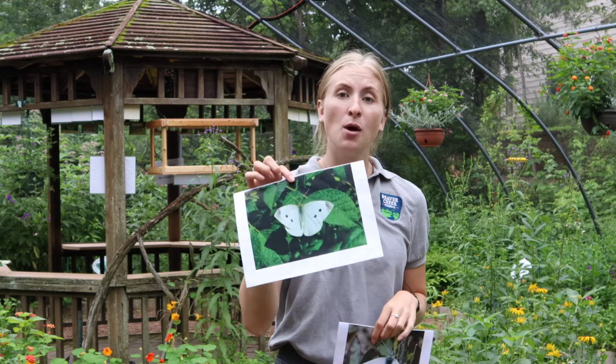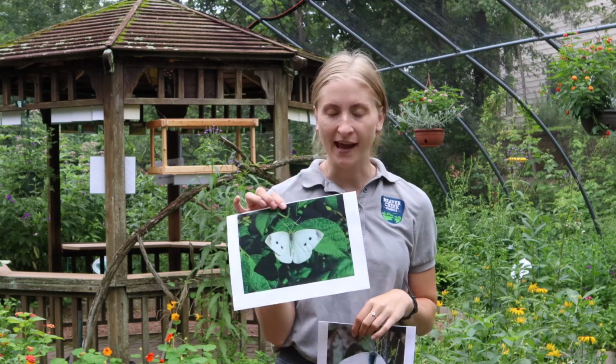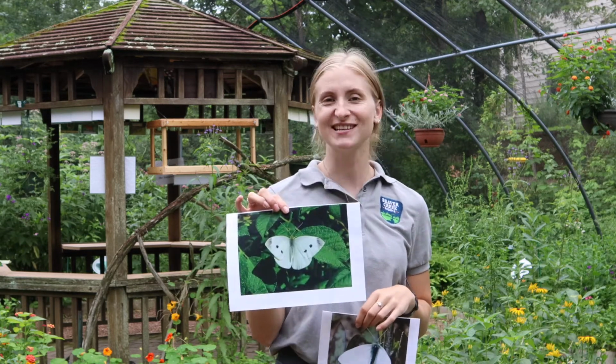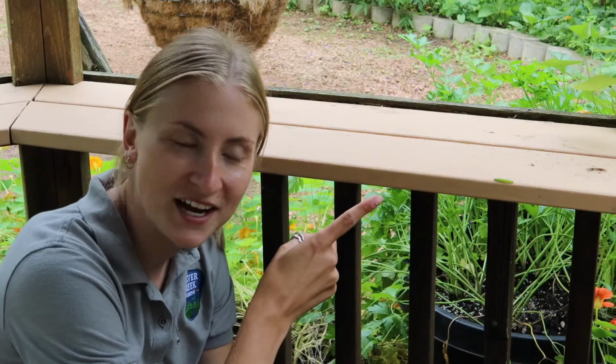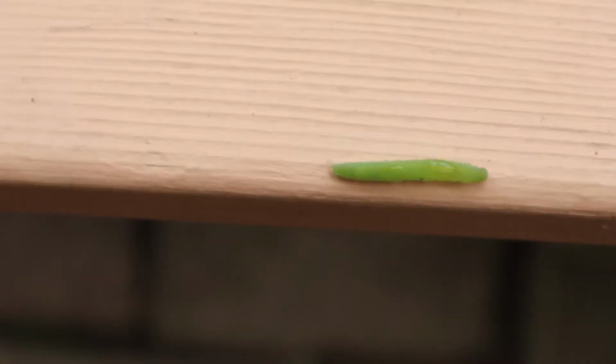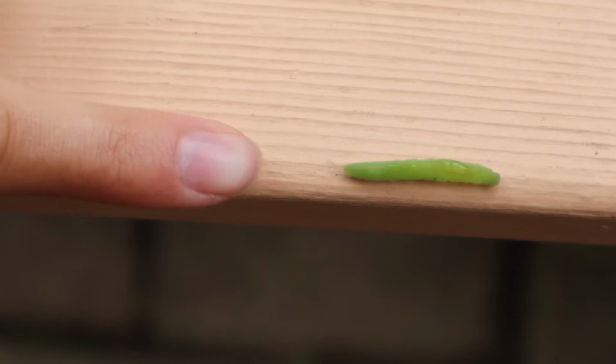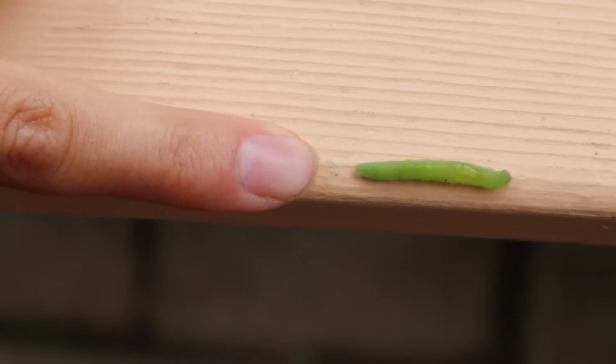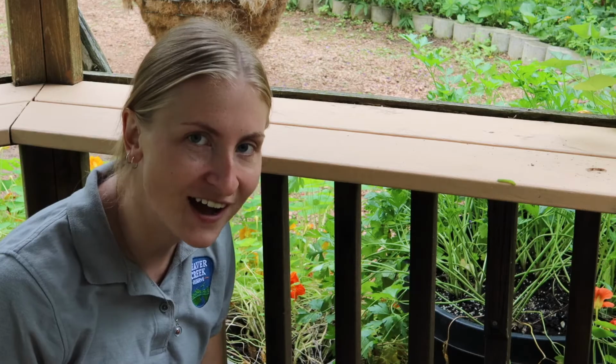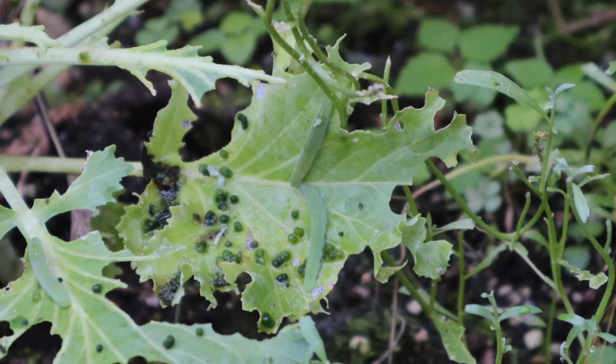They actually eat more vegetables like what we do: kale, broccoli, cabbage. As you can see right here, we have a little cabbage white caterpillar making his way around our gazebo here in the butterfly house. These are our caterpillars that we have. They are bright green. Why would they be bright green? Let's think. I think it's because they like to camouflage. If you think, kale, cabbage, broccoli is all this color. So this is a great way for them to blend in to their diet.